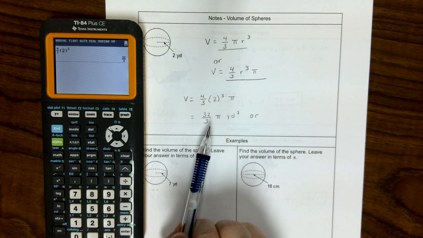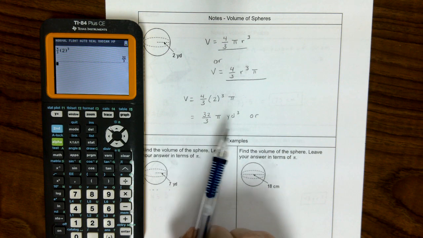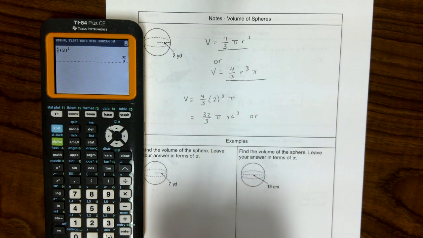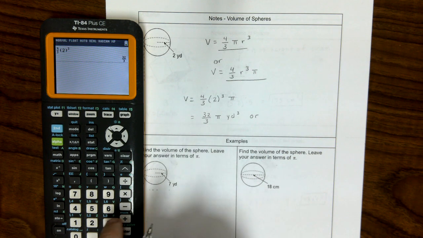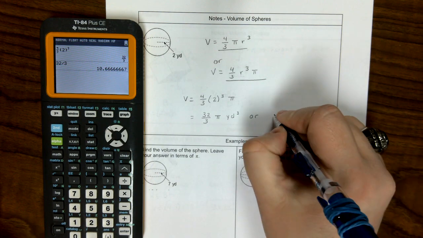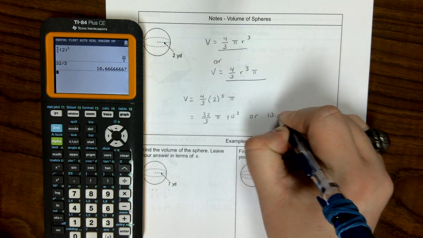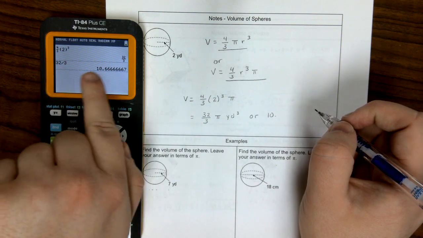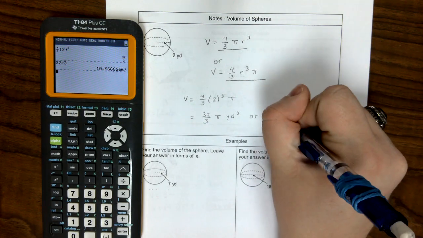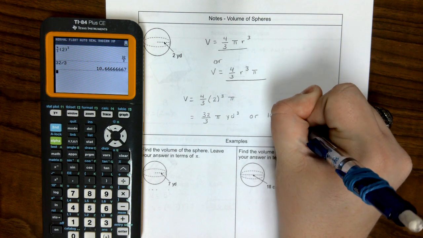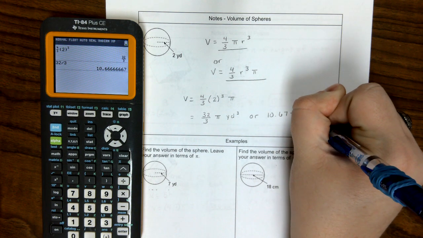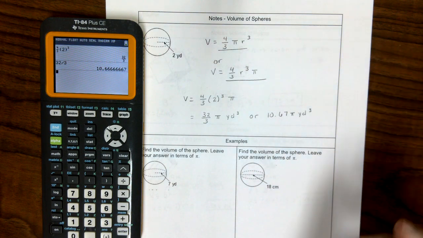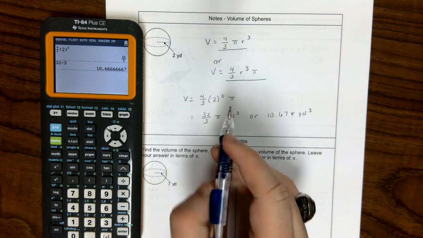So you can either leave it like this, or you can do this. You can actually figure out what 32/3 is as a decimal, and just write the decimal. So 10.67 pi yards cubed. Either one of these is fine.